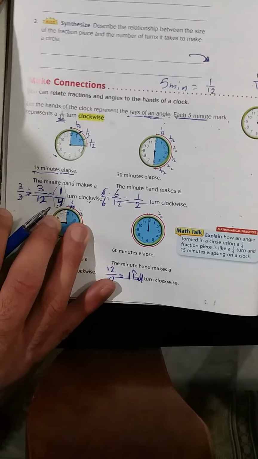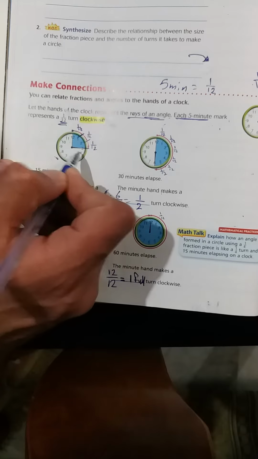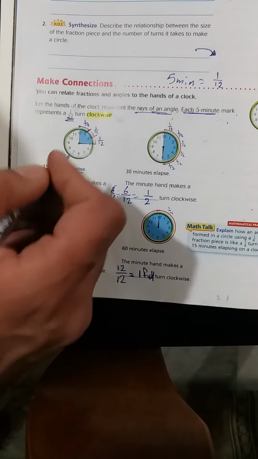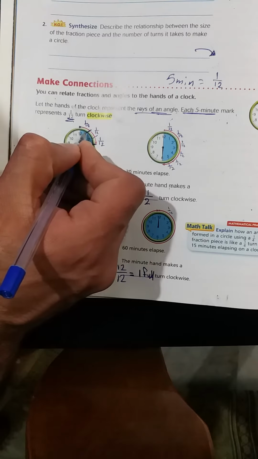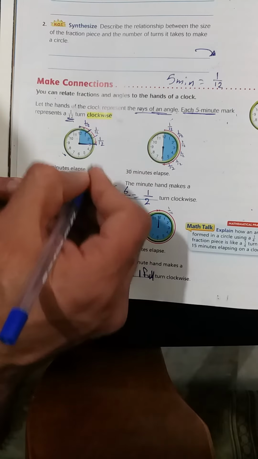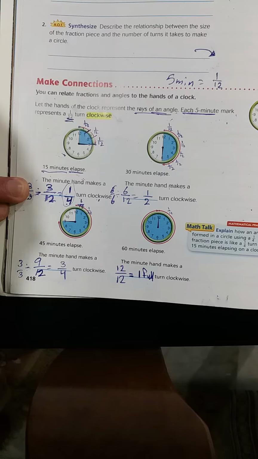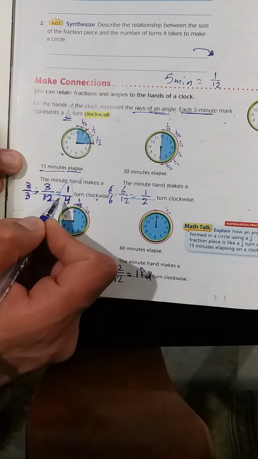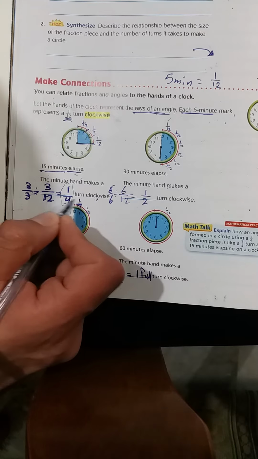Okay, and he wants me to move clockwise like this. Let's go to the first one. The first one is 15 minutes elapse. What's the meaning of 15 minutes? I will go until I reach this. Each 5 minutes represents 1/12, so 1/12 plus 1/12 plus 1/12 will give me 3/12. If I do the simplest form for 3/12, that will give me 1/4, which is what? A quarter turn clockwise. So it's going to be 1/4 turn clockwise.